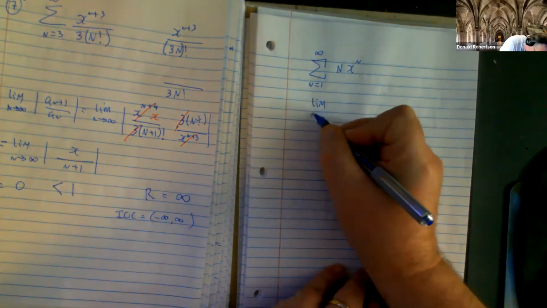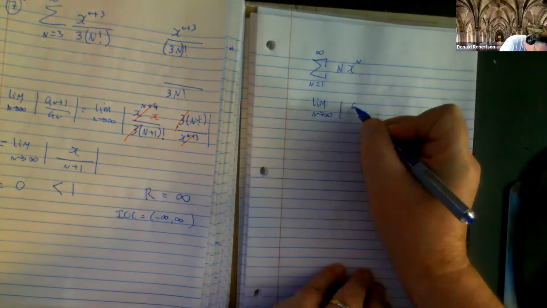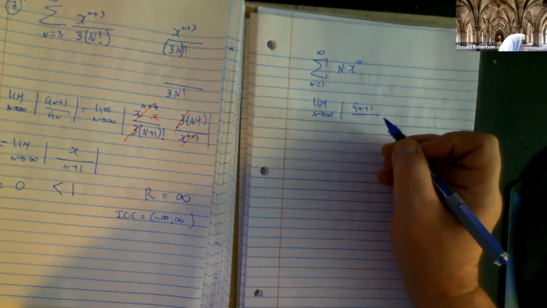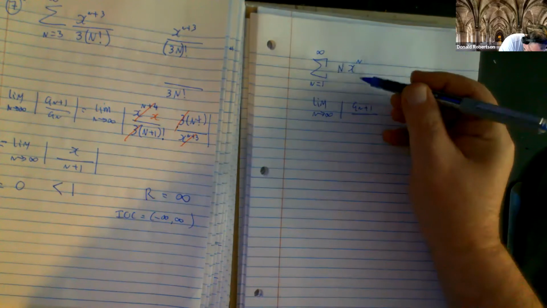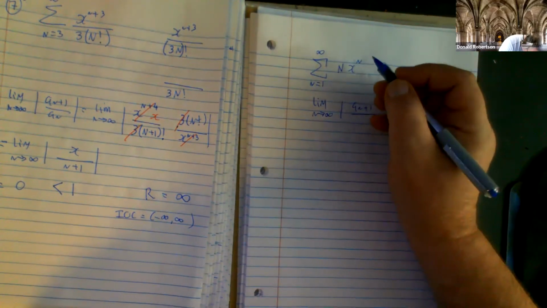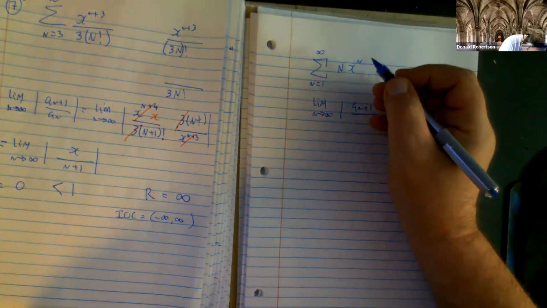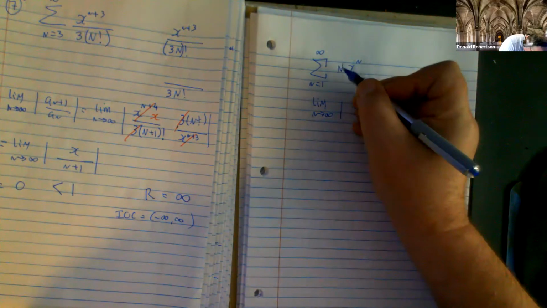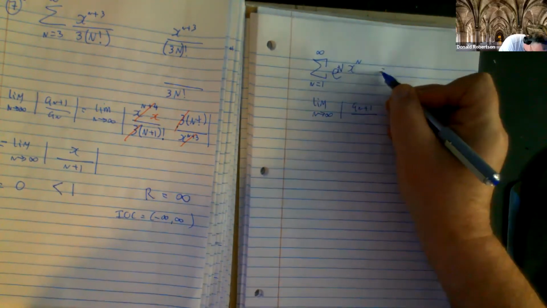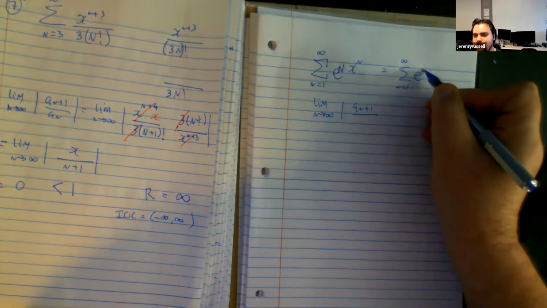So the limit as n tends to infinity of a_(n+1). Is that going to do it? No, that one isn't going to do it. Okay. Can I make this e to the n? I'm going to pick it as e to the n, right?